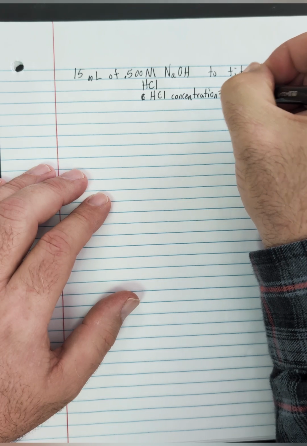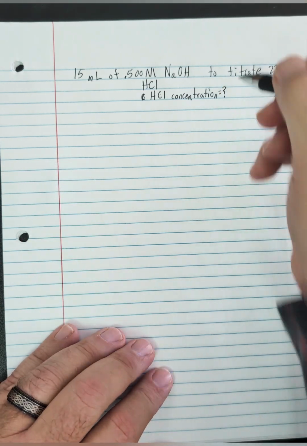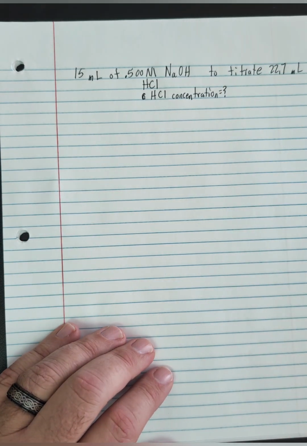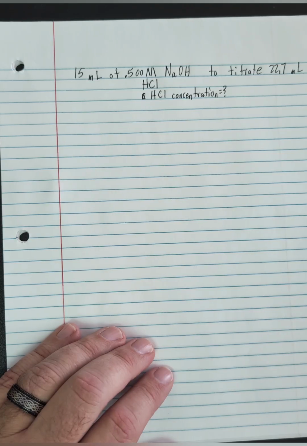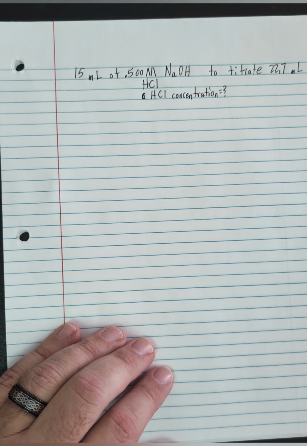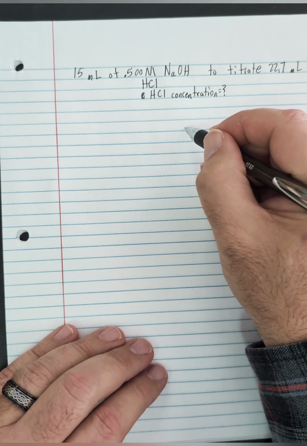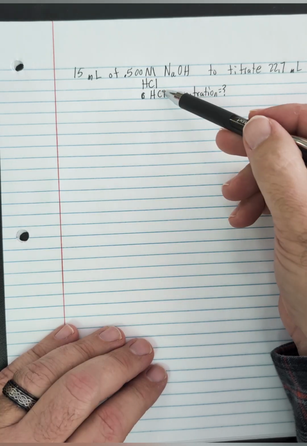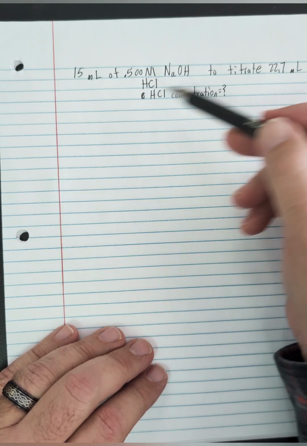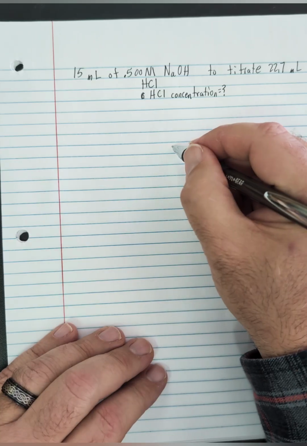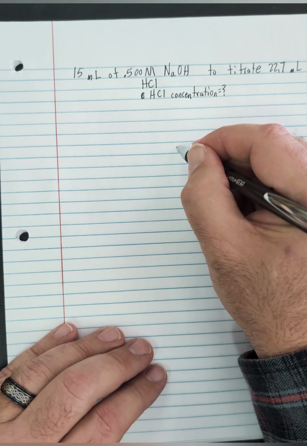And that is our quest. All right. Now, to do this, the first thing we're going to do is, well, first let's talk about titration. So what a titration is, you're going to use the acid to neutralize the base, so the pH becomes 7.